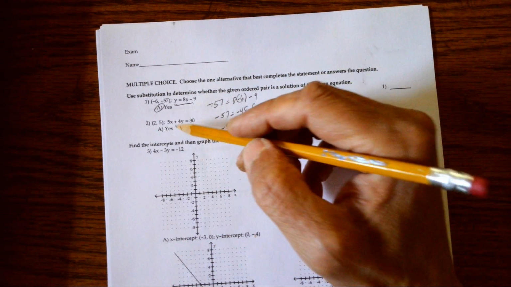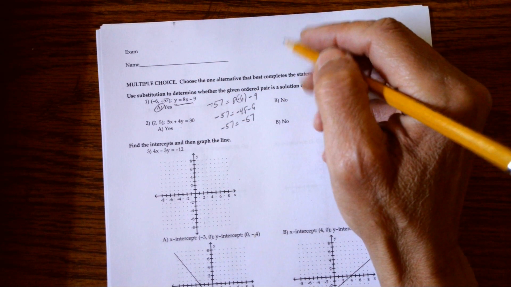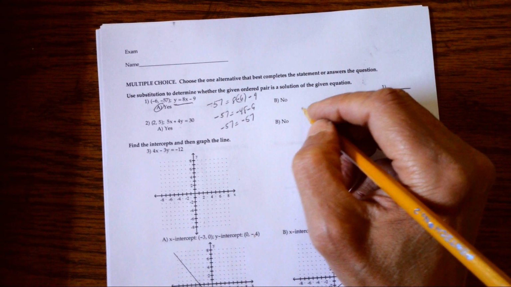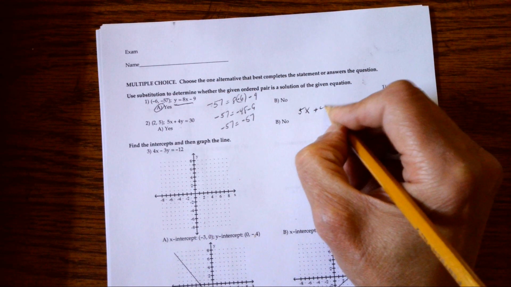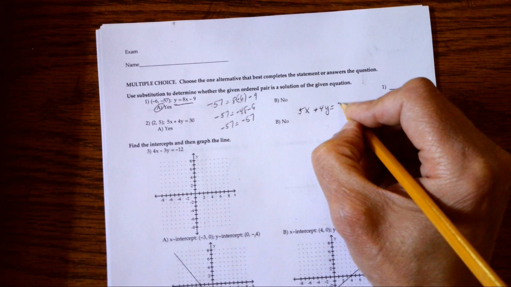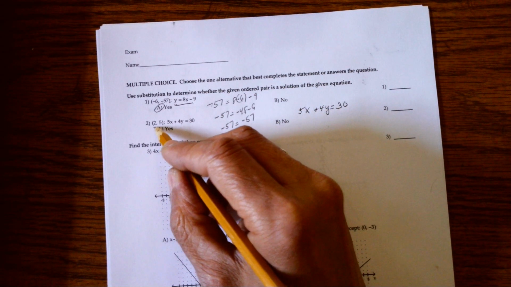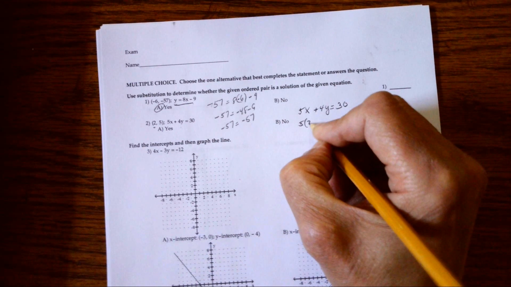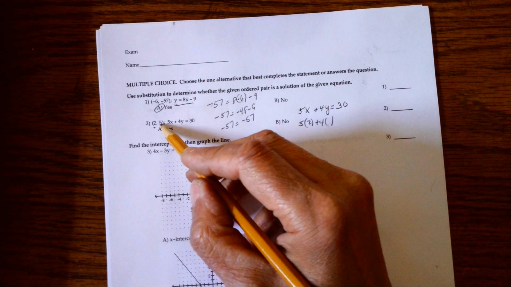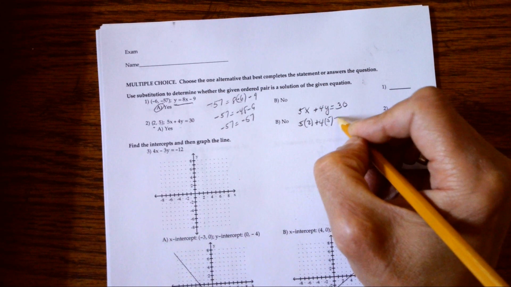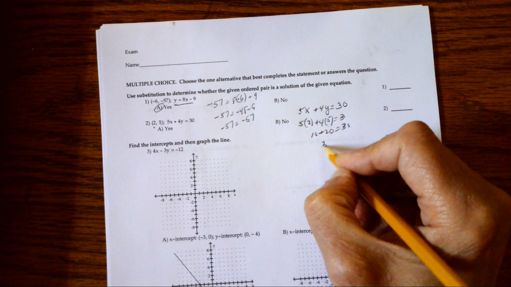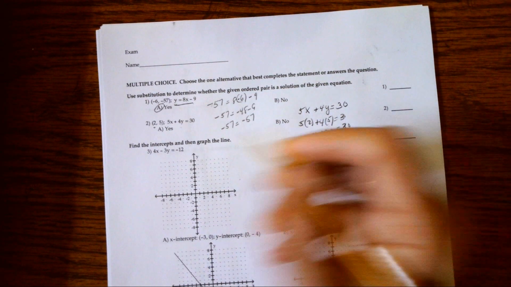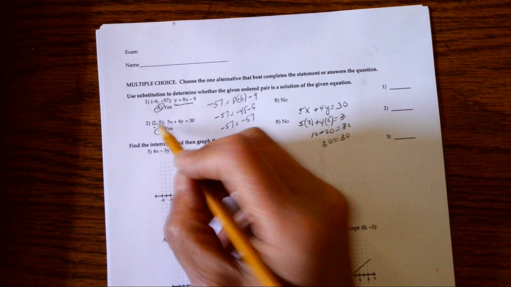Somehow this looks very familiar to one we've seen before. Number 2, I can write it over here, I've got plenty of room. 5x plus 4y is equal to 30. In place of x, I'm going to substitute in 2. Does 5 times 2 plus 4 times y, and in place of y I'm going to put in 5. Here again, this looks awfully familiar to one we've done in the homework. Does 30 equal 30? Yes, it does. So I'm answering yes.